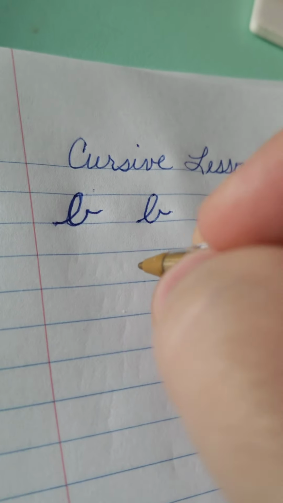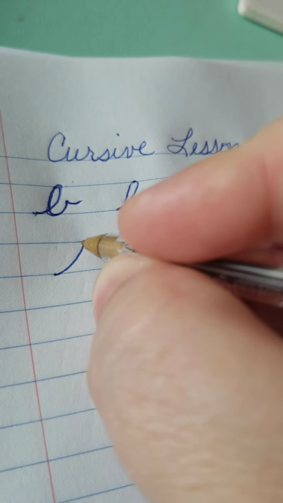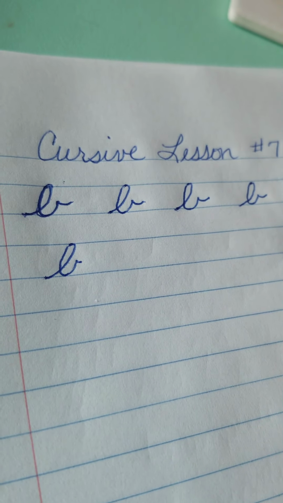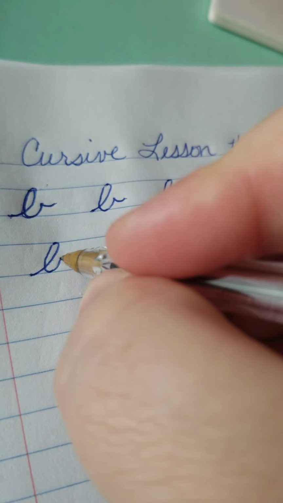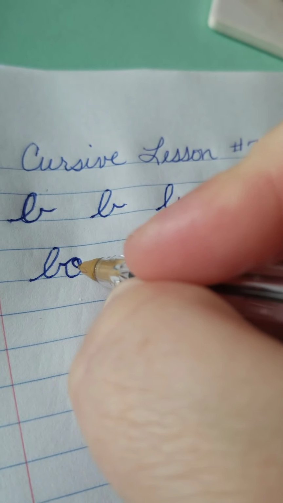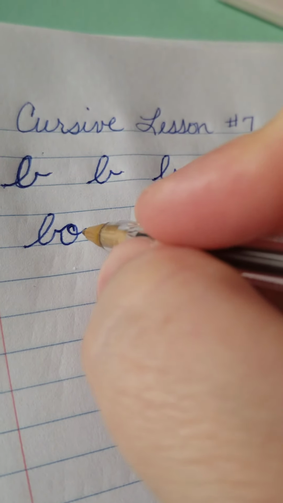Let's get all our shortcut letters together. Here we go. We're going to swing up. There's our shortcut. Now, I'm going to go right into my O and make my loop because the O is a shortcut into my W.